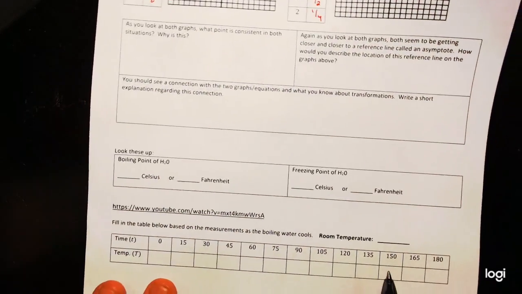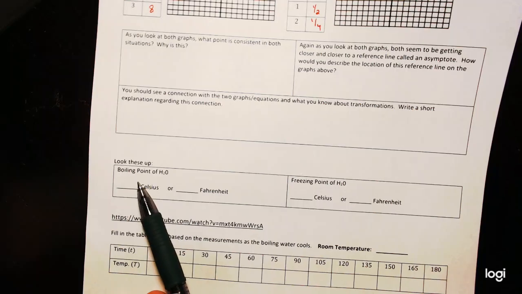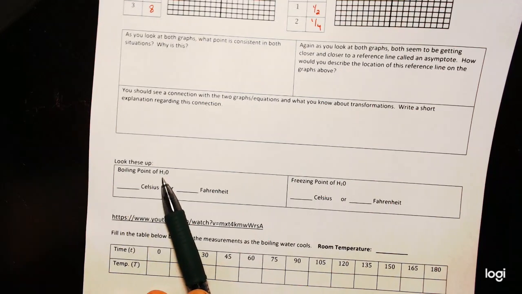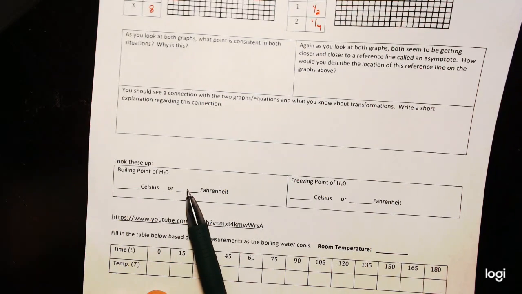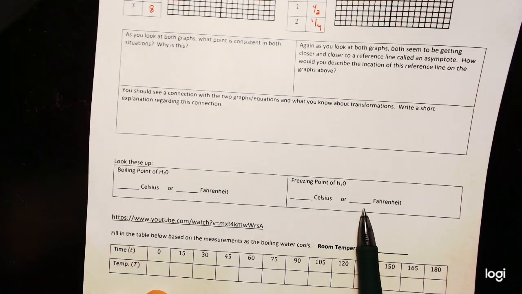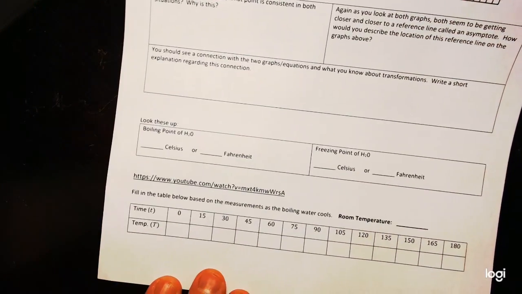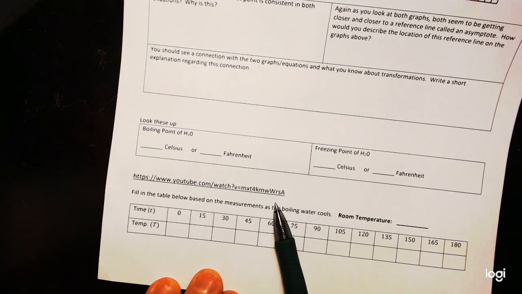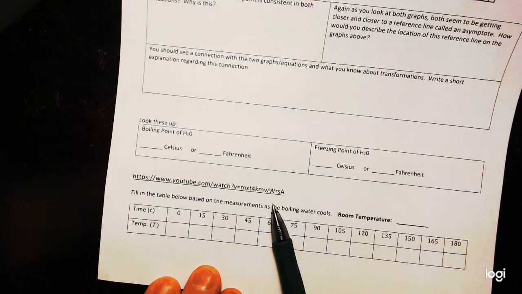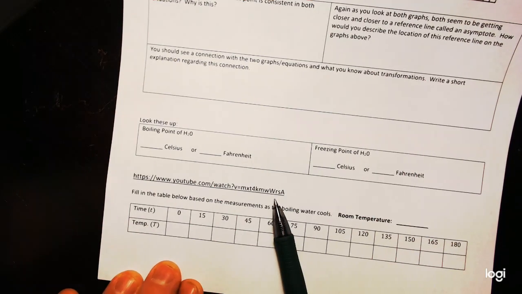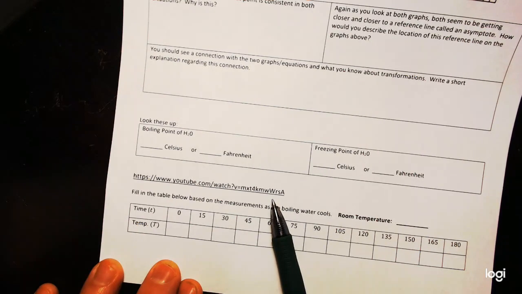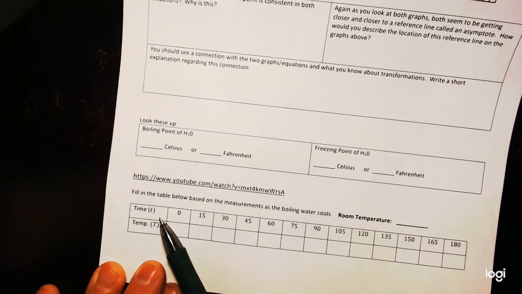What you're also going to do on this worksheet is look up the boiling point of water. Mark those in there, and the freezing point of water. And then the last thing you're going to do for today is click on this video link. I'm putting it in your Google Classroom as well, so you don't have to type this in, but just click on the link. And there's going to be a video of, like I said, boiling water cooling, and you're going to fill in this data.